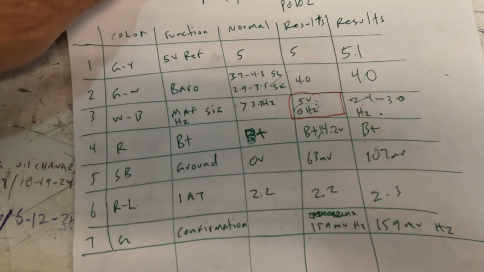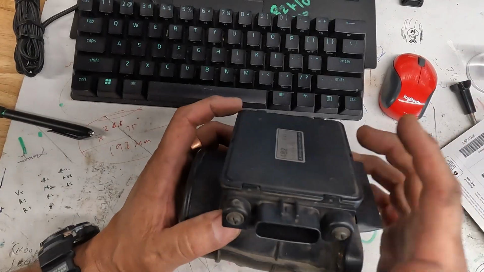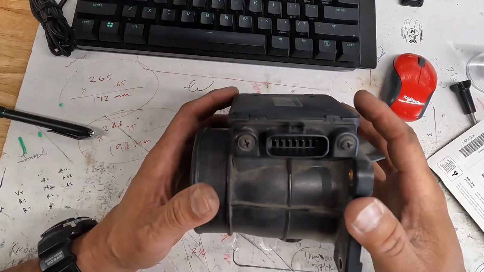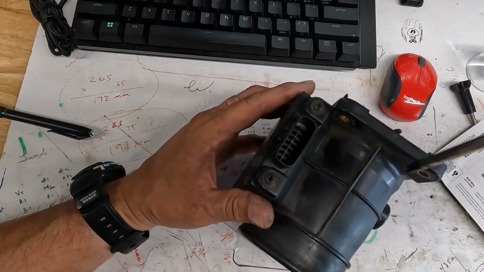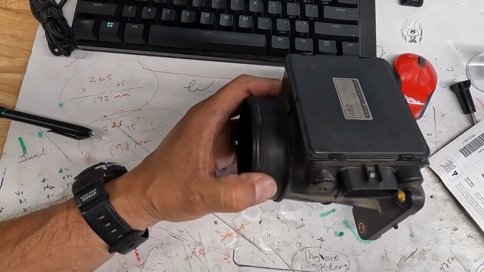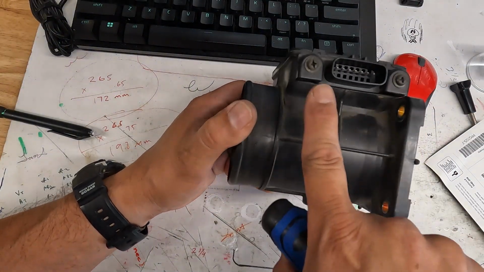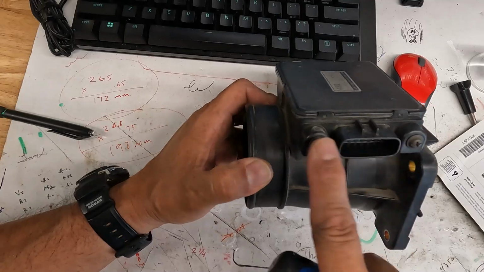Alright guys, I got the old mass airflow sensor here. Has anyone taken one of these apart? Should we take it apart and see if we can see what possibly failed? I know it's got these 2 screws here, but I don't think that'll do anything.